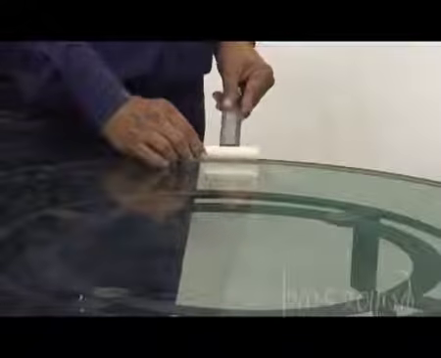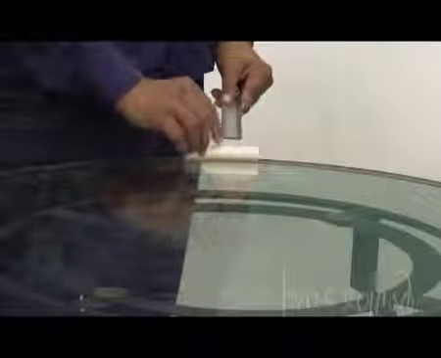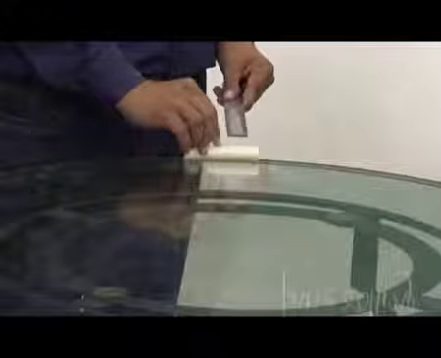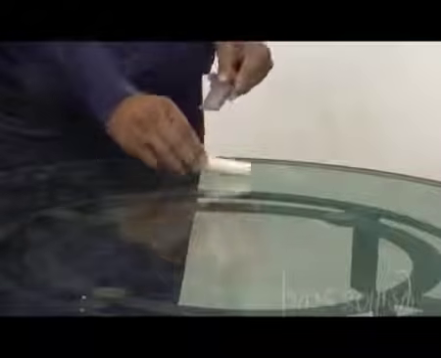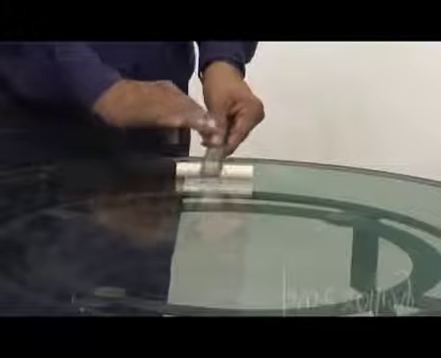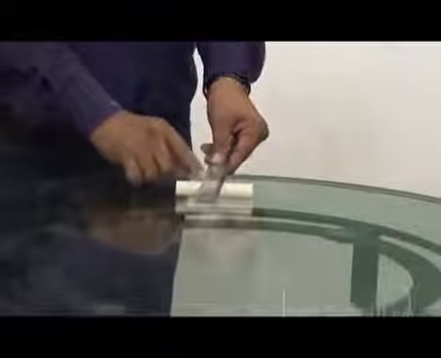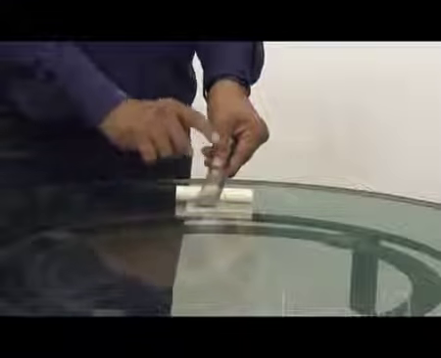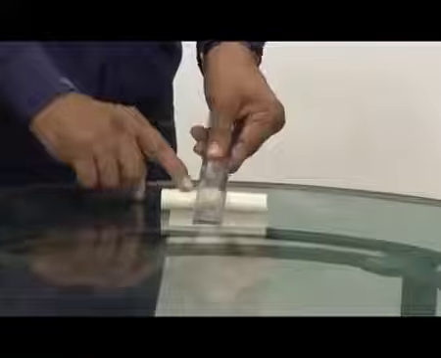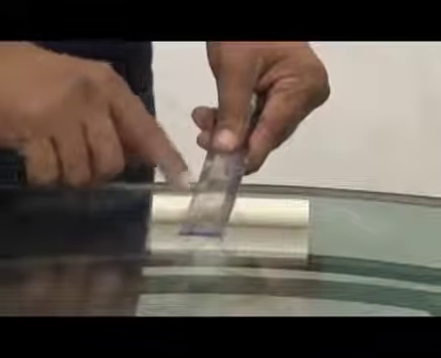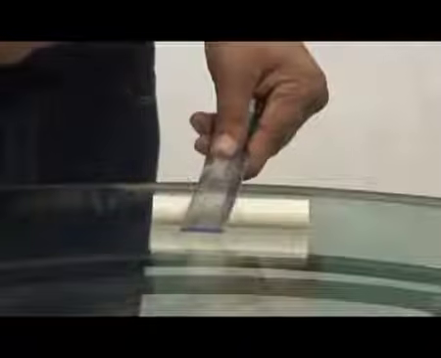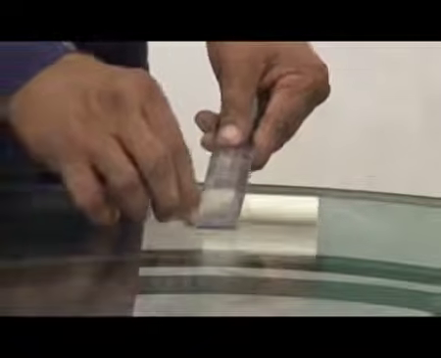So that means the speed of the topmost point of this PVC pipe is the same as the speed of the portion of the scale which is in contact. If there is no slipping here, the speed of this portion of the scale and the speed of this portion of the PVC pipe, the topmost point, must be the same. So this is to be understood very well.